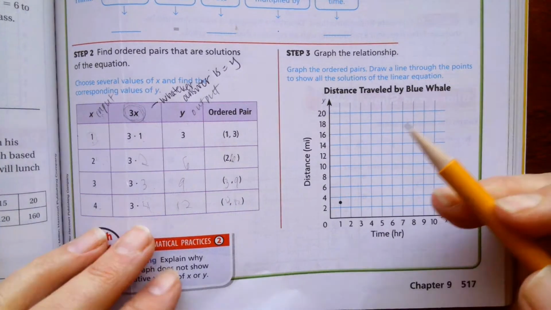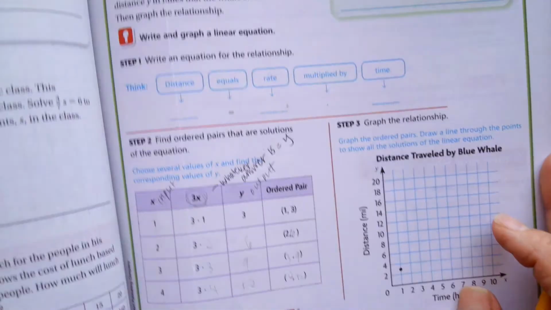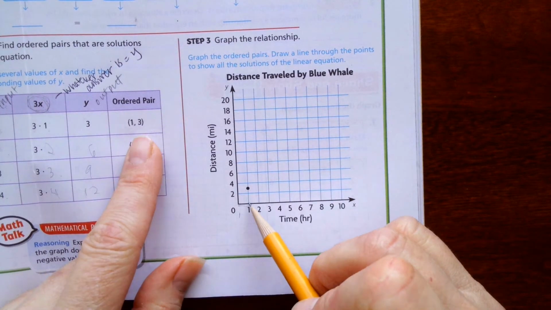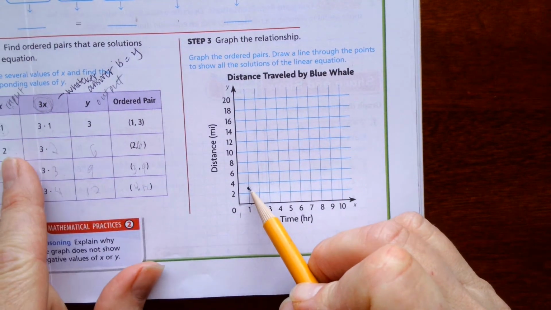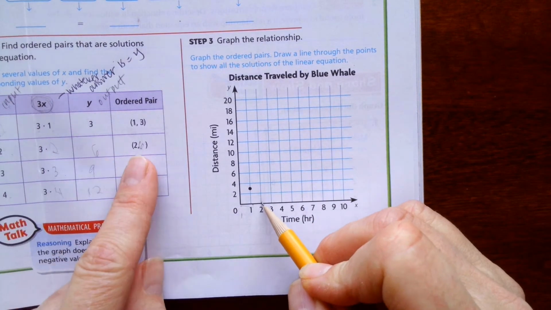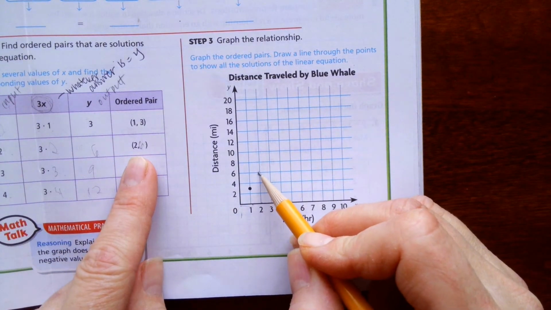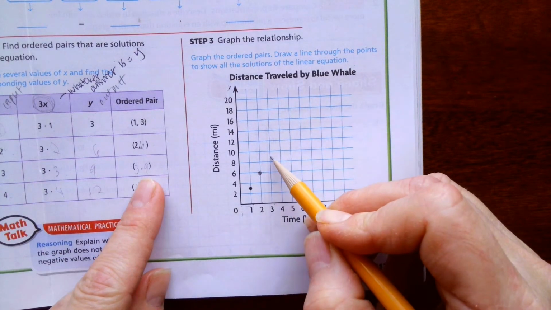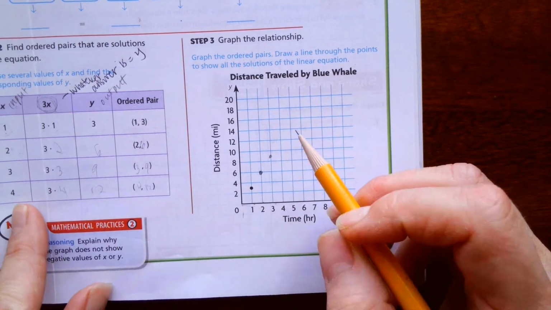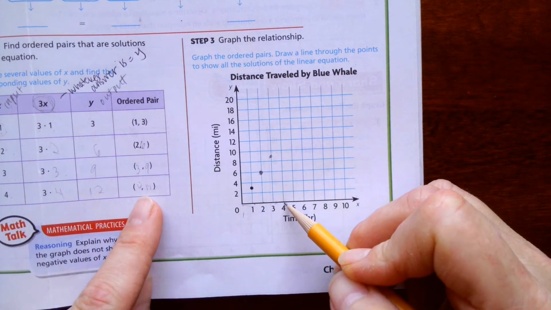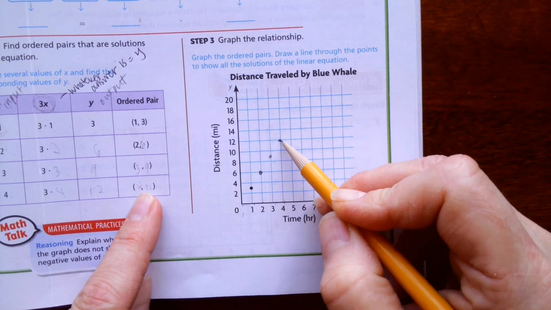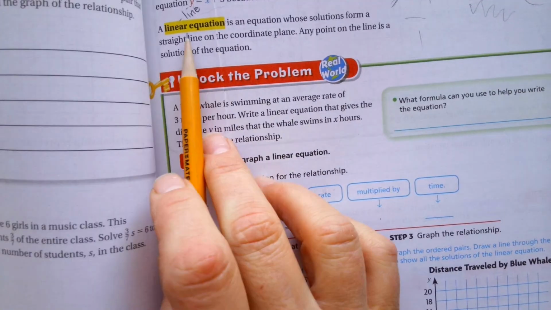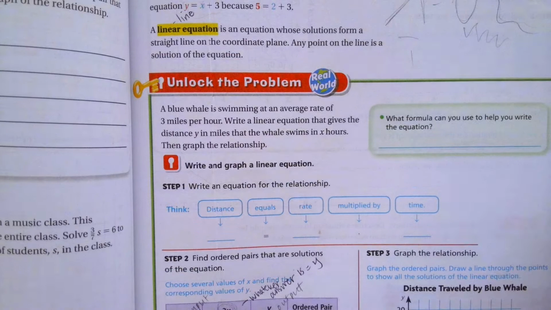Now you have enough points to graph it. You're going to do x equals 1, y equals 3. X equals 2, y equals 6. X equals 3, y equals 9. X equals 4, y equals 12. And you know that it's a straight line because it's a linear equation, right? That's what we started with here. It always looks like this.